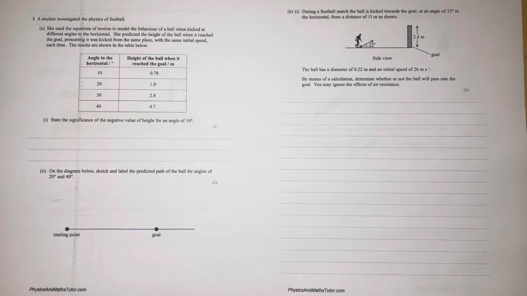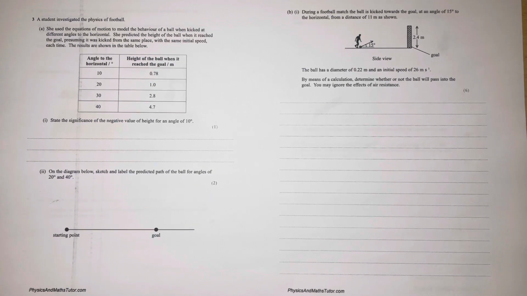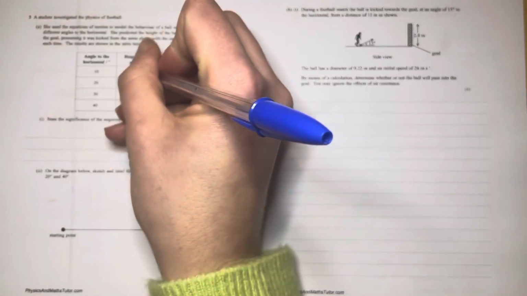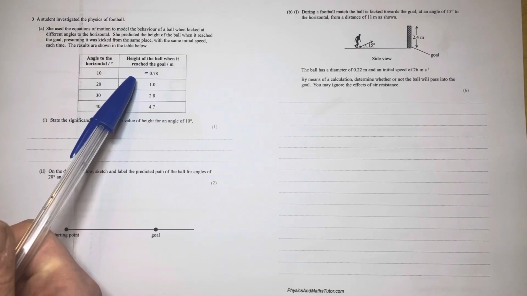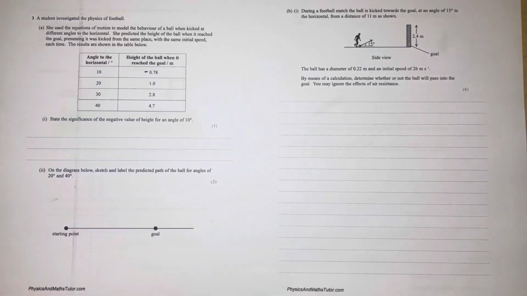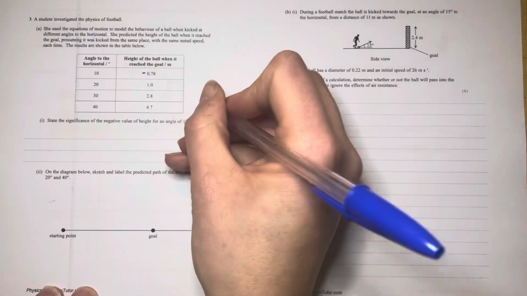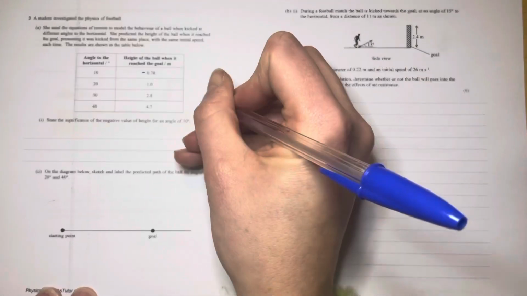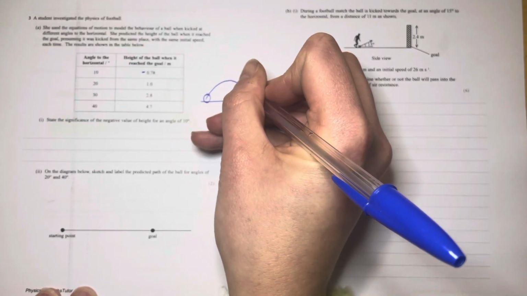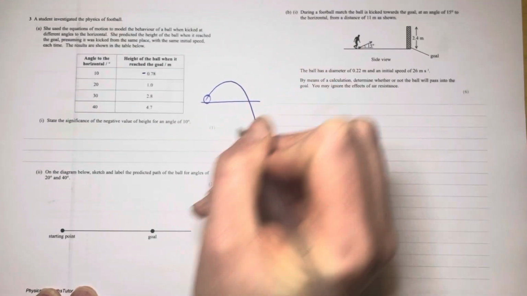I can't see that it's negative. I think maybe there's meant to be a minus sign here, because otherwise there isn't a negative value. So what would this mean? Well, if it's got a height of minus 0.78, that means its displacement is less than where it started. So if they kicked here and the height at which it ended up is minus 0.78, it's here.